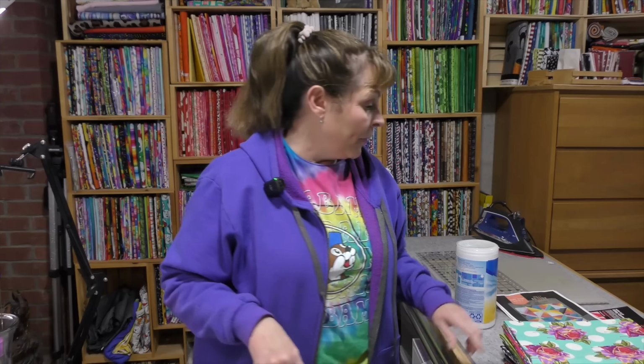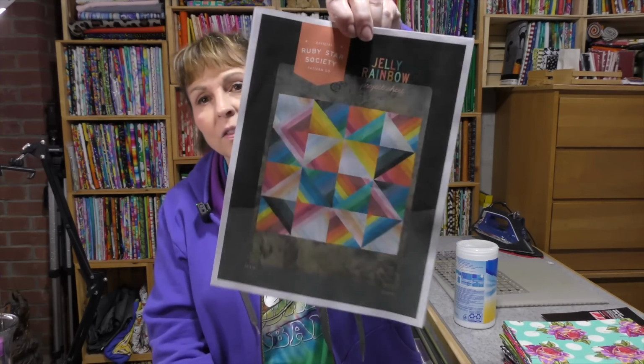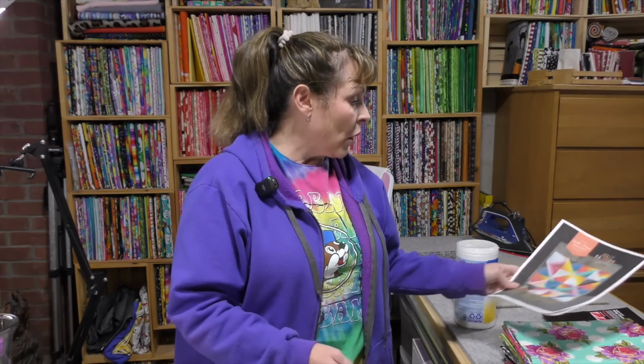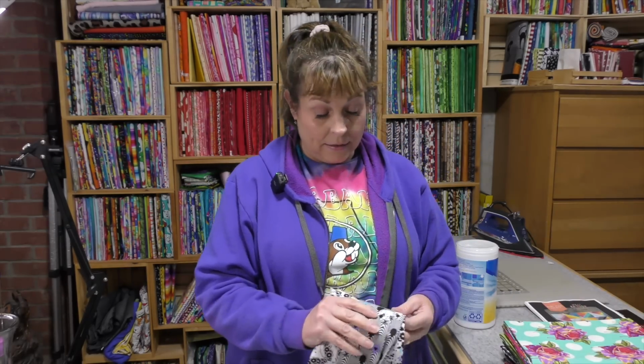So you need 42 strips of fabric. Now, some of the beauty of this quilt is that there's dark and light. And I think the placement of the light against the dark might give you a little 3D effect. So try, if possible, to have darks and lights.